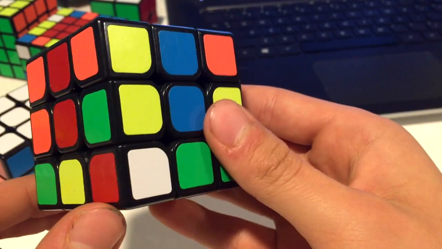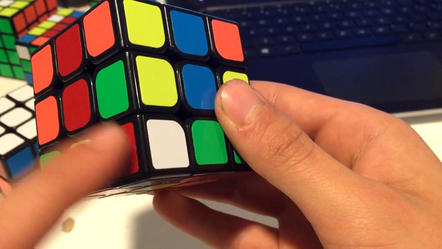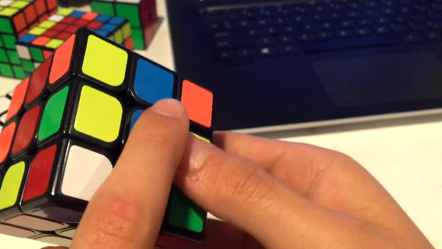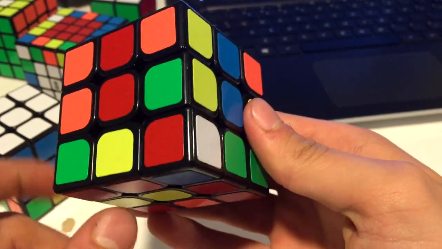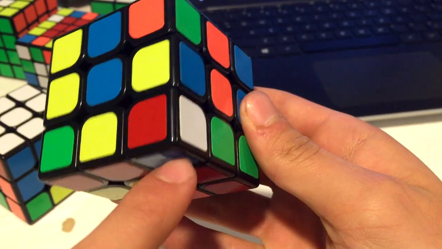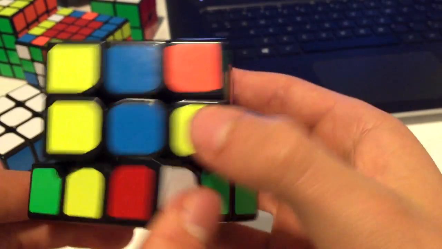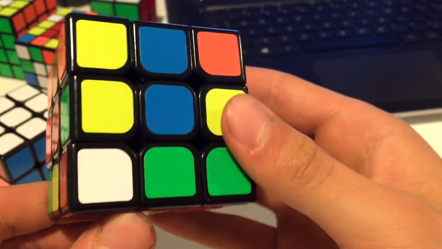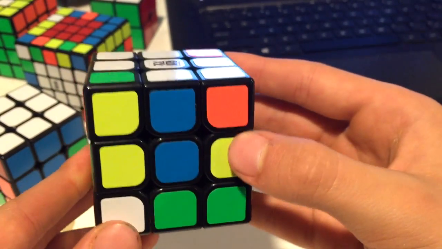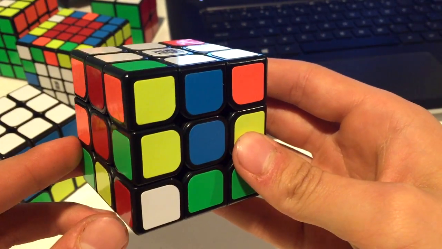So what we're going to want to do is put it in between. So it's in between the red and the blue centers, which it is right now. That is perfect. So this is in between the blue and orange, which is not correct. So we just want to put it in the correct position for solving it. And so this is a quick little move. It'll get really easy to learn.